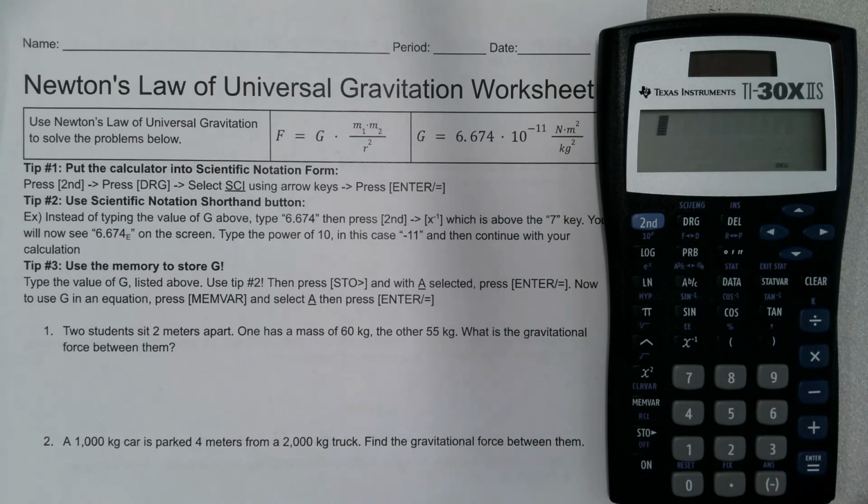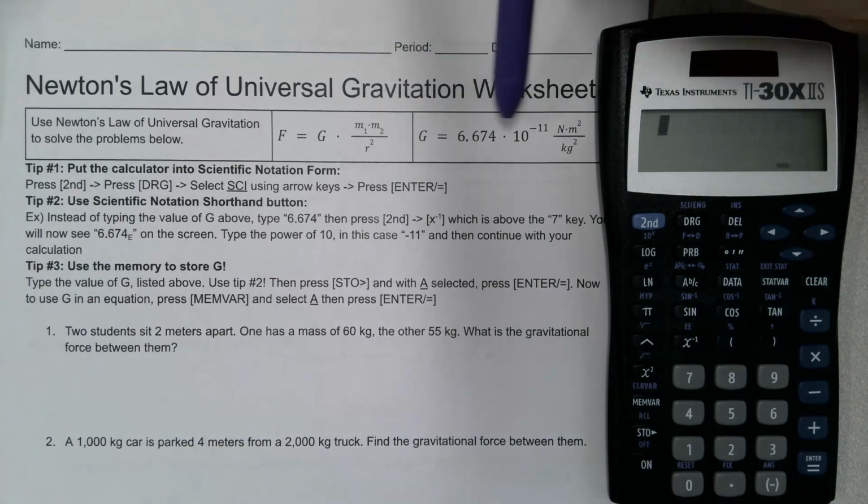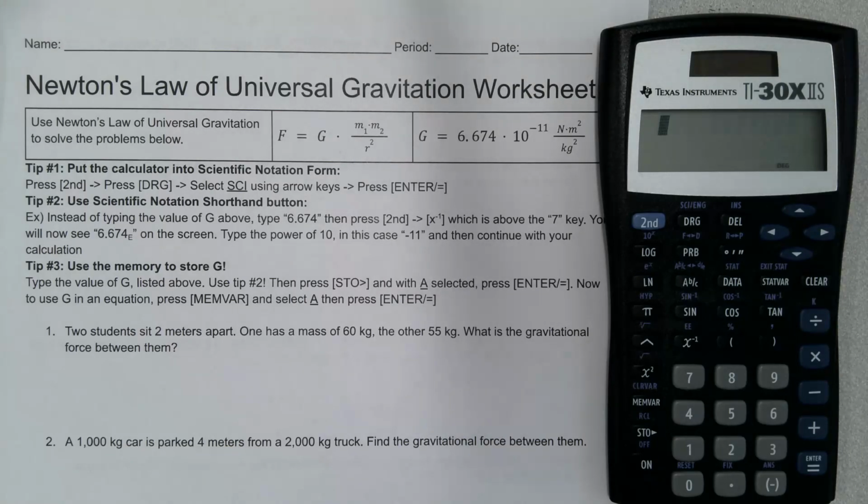So I gave you these tips because a lot of these numbers have a lot of zeros. For instance, this one that you use in every single problem. If you were to type out 11 zeros, that's not going to be fun.